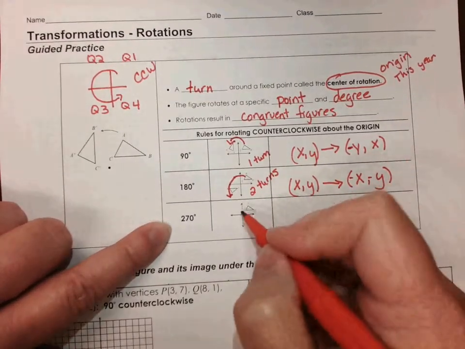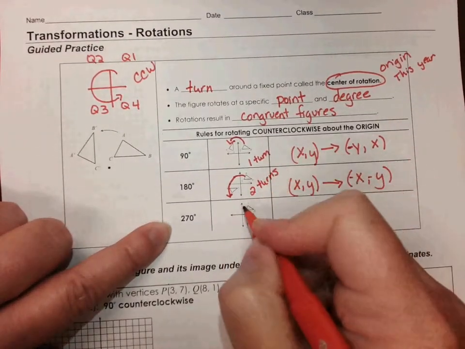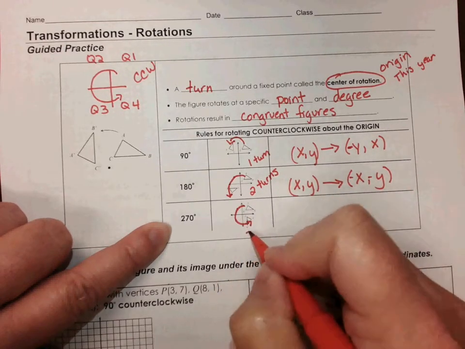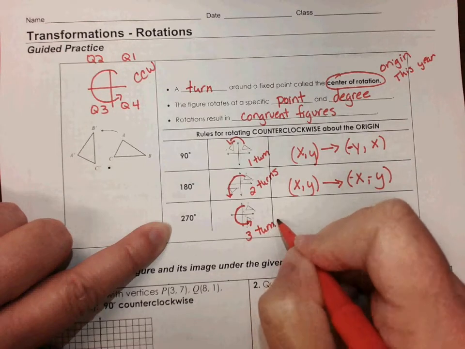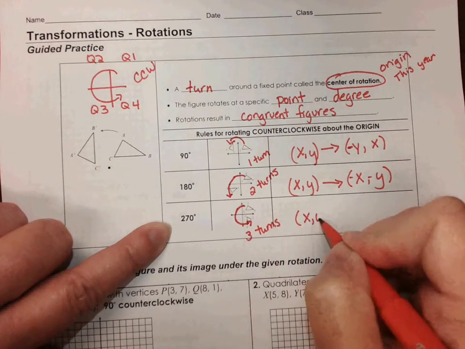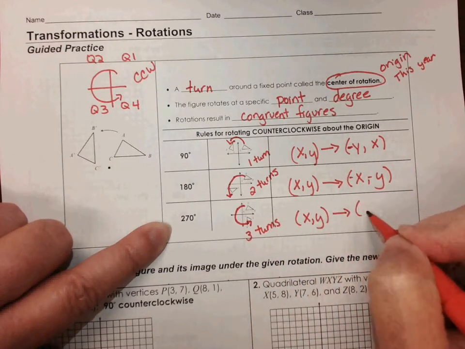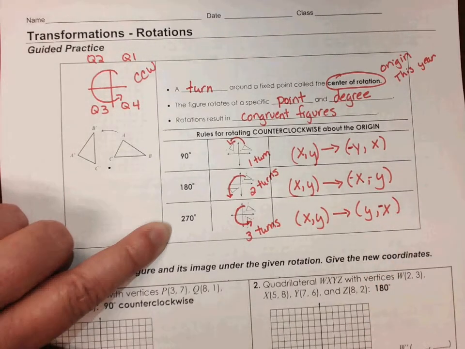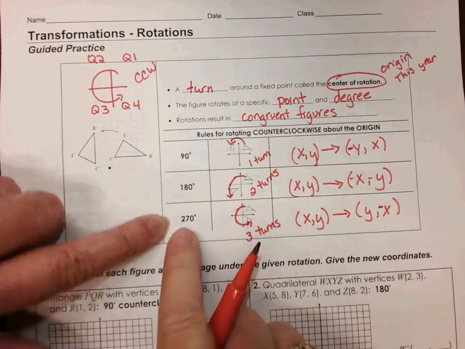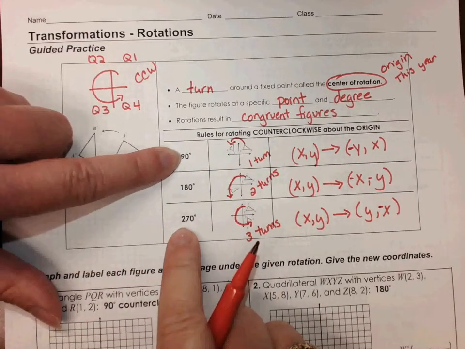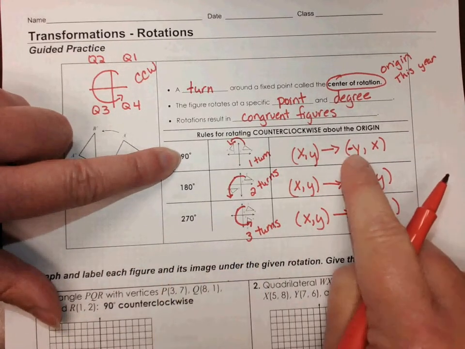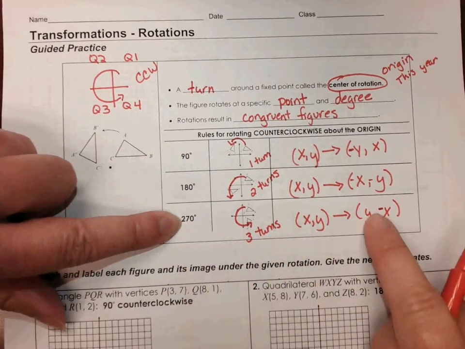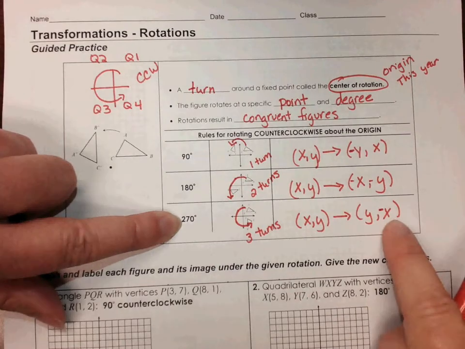For 270, that would be three turns. This is 90 degrees, 180, 270. That's three turns. The rule would be this: your X and your Y are going to change places, and this time the second coordinate is going to become negative. We kind of teach you to remember it: 90-degree turn, the first coordinate turns negative. 270-degree turn, that's bigger, so the second coordinate turns negative.